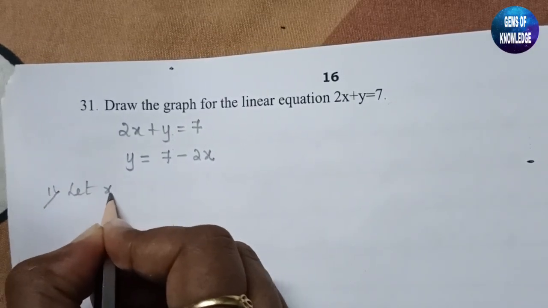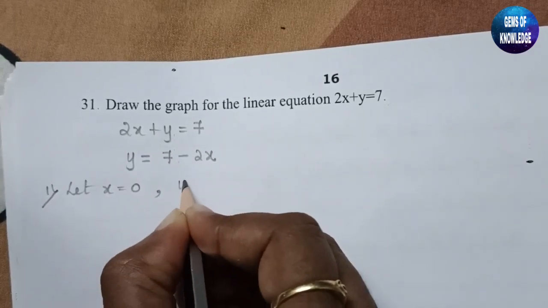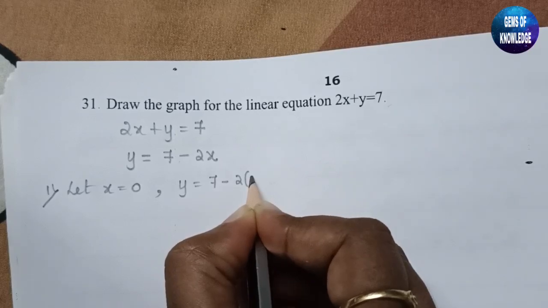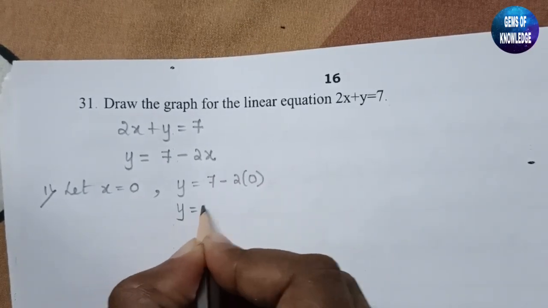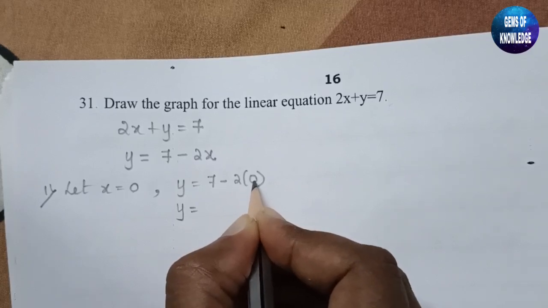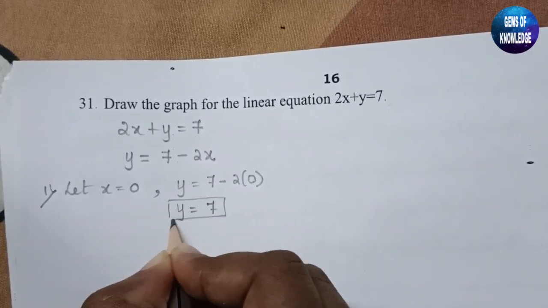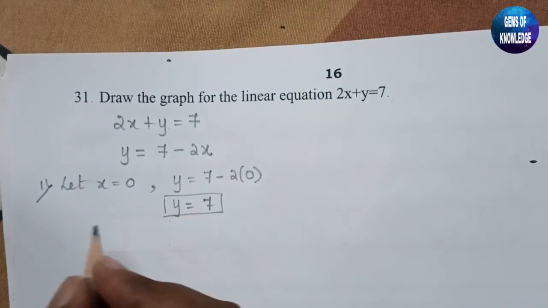Let x equals 0, then this equation will become y equals 7 minus 2 into x. Now in place of x what we will put? 0. So we will get y equals 7 minus 2 zeros are 0. 7 minus 0 means 7 only we will get. So the first, if x equals 0, then y will be 7.